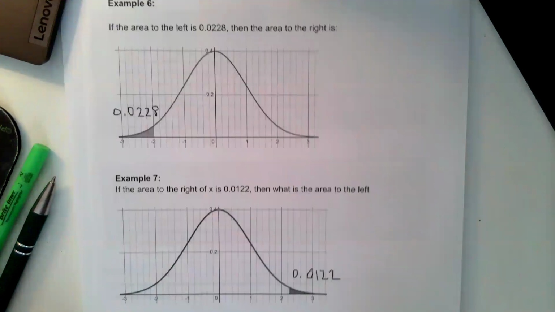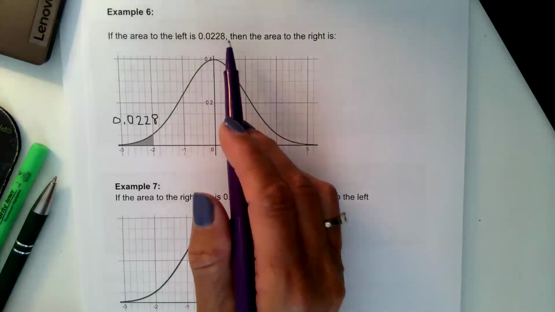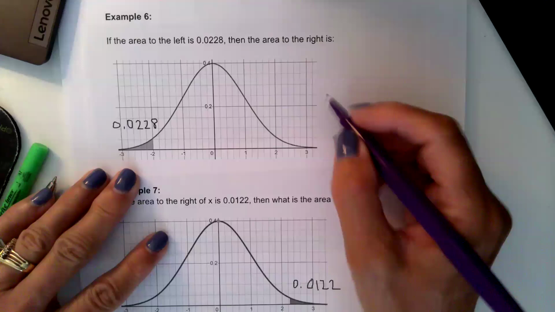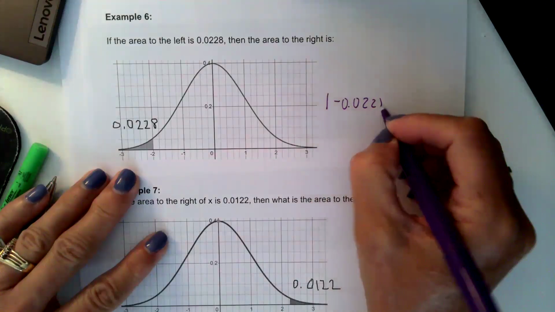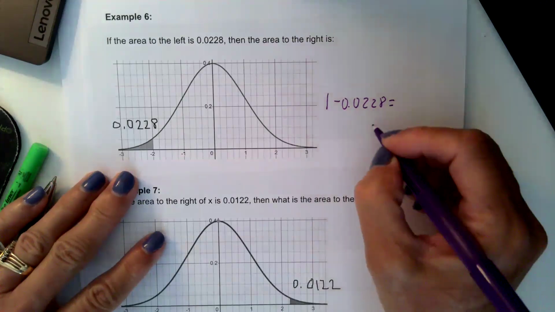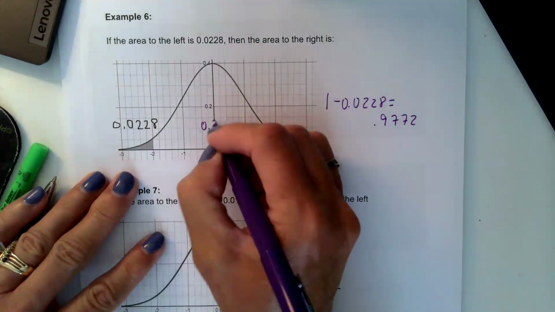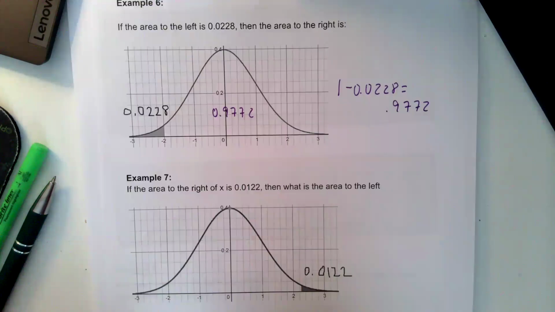So let's just look at these for a minute. It says if the area to the left is 0.0228, then the area to the right is 1 minus that, which would be 0.9772. So it's important to remember the complements that we've been learning.